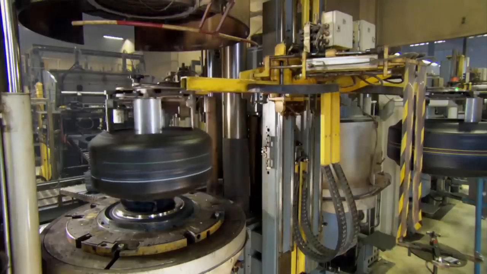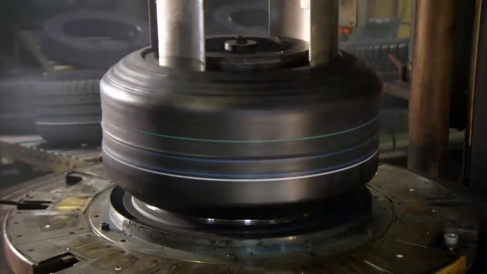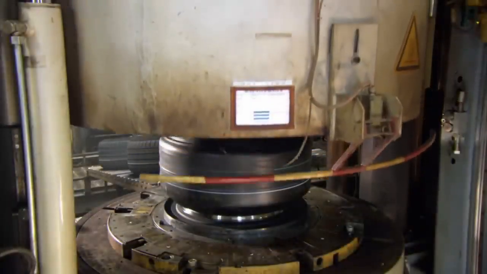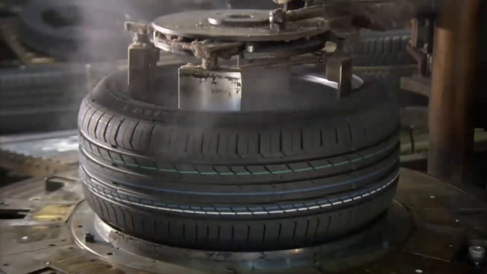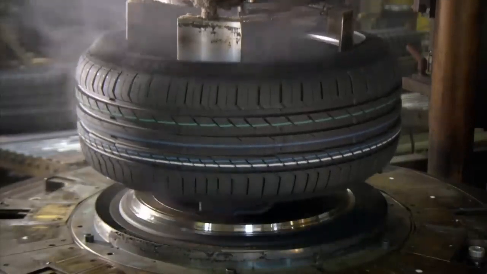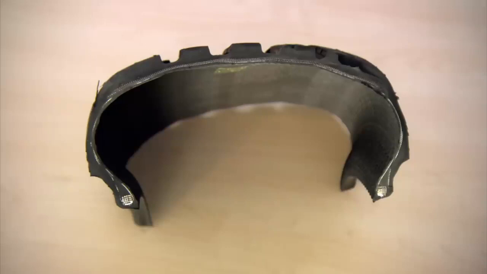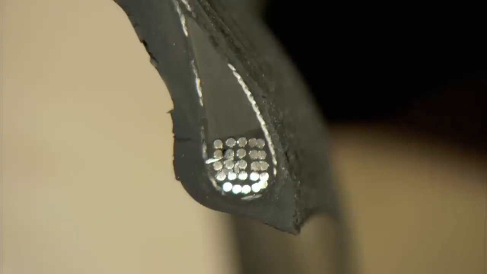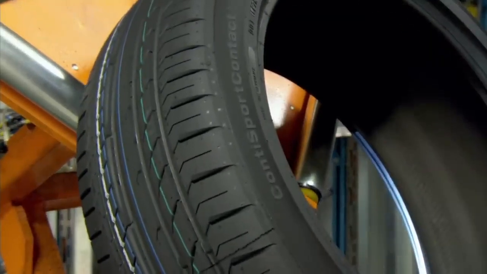Next, it's into a mould to bake and shape the tyre. The 2 parts of the mould come together like a waffle maker. Inside, bladders expand to shape the tyre and transfer the tread pattern to it. This cross-section of a tyre demonstrates how all the layers have been fused together. The time in the hot pressurized mould has caused the rubber to vulcanize, a chemical reaction that transforms it from a weak and sticky substance to one that's strong and elastic.